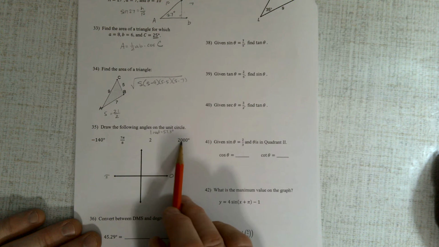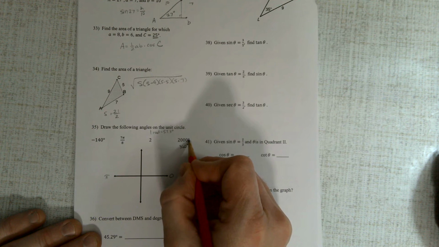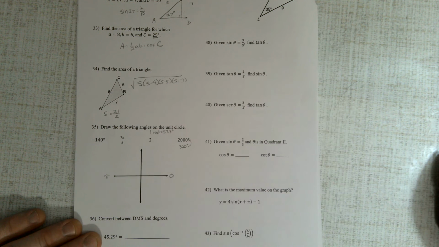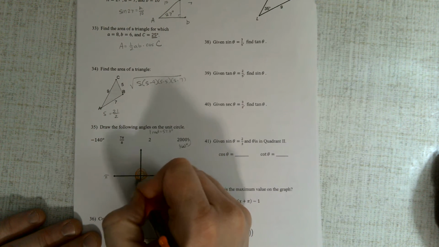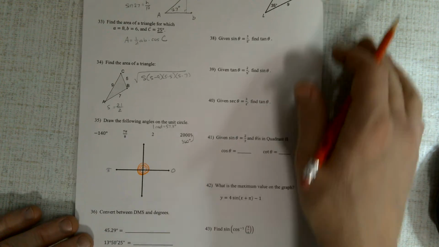Then 2000 degrees, well, that's a lot of 360s. So how many 360s are in there? That'll give you how many turns. On this one, you're going to have to go multiple loops around here. Every loop is 360. Then you'll have some left over.